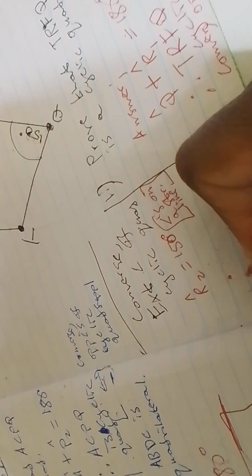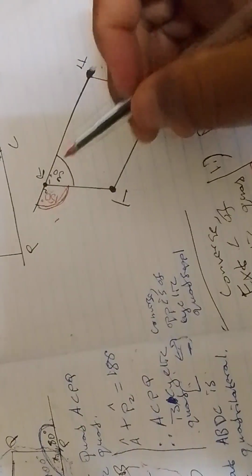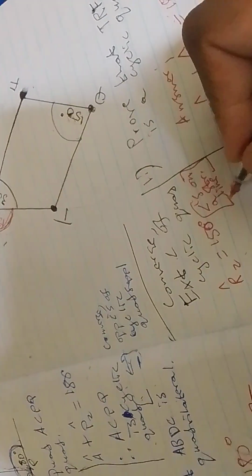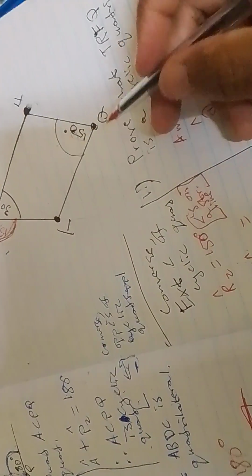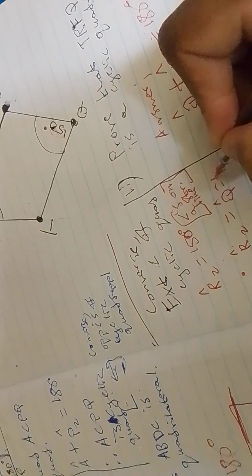So now I can say, therefore, you can see that angle R2, which is this one, is equal to angle Q. They are both equal to 150. You can add this one if you want to.